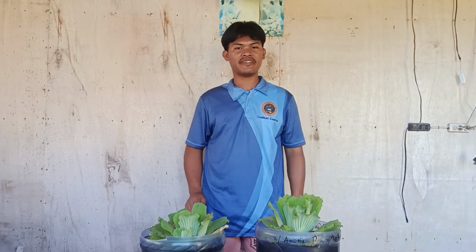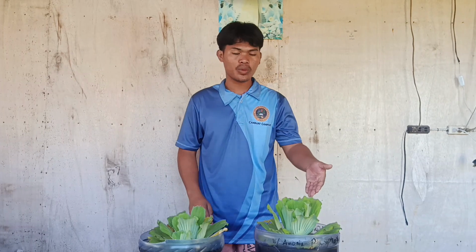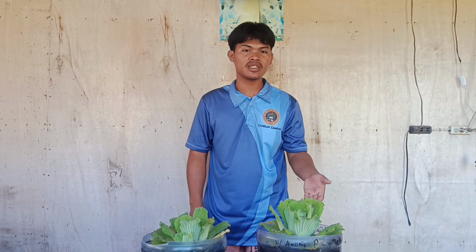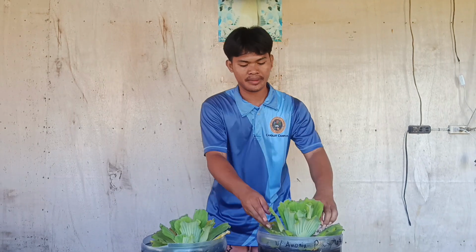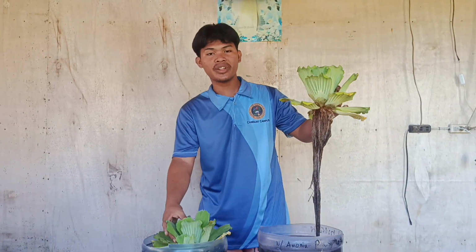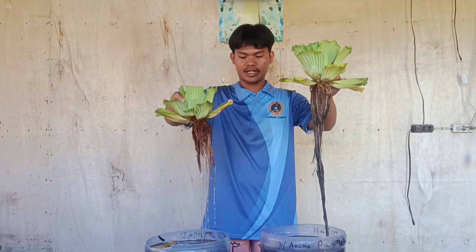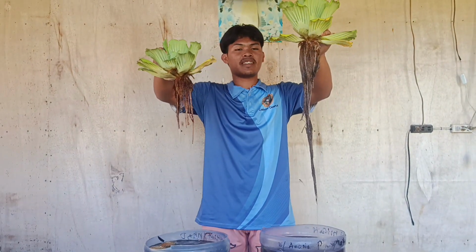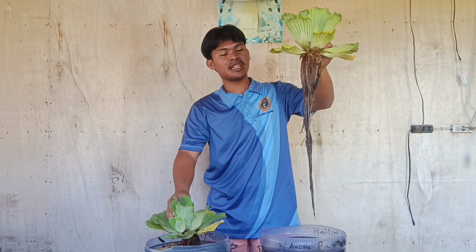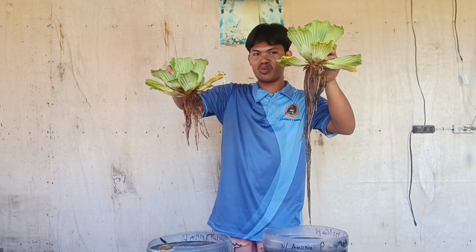To visualize the effect of ammonium phosphate, I will show you the differences. So this is the water lily or the Nymphaea alba with the 1620 fertilizer or with the ammonium phosphate. And this is the water lily without the ammonium phosphate or the 1620 fertilizer. So we can see the difference: with ammonium phosphate, the water lily has longer roots than without the ammonium phosphate.